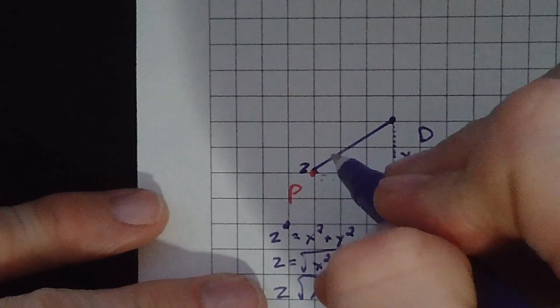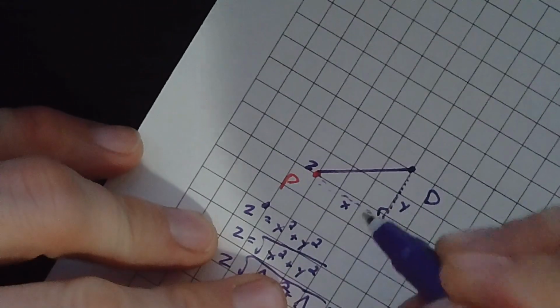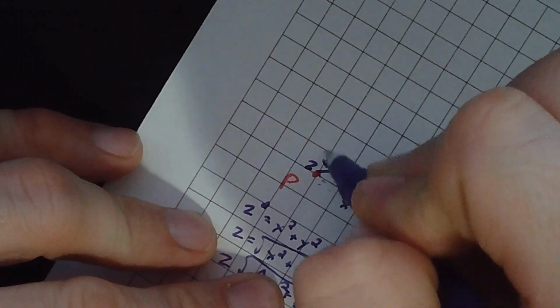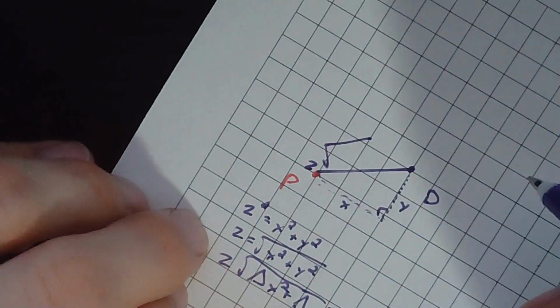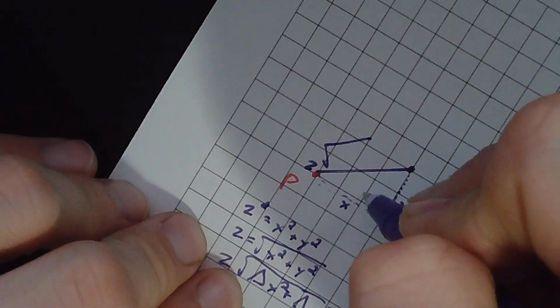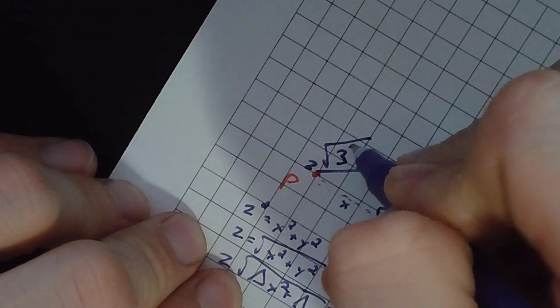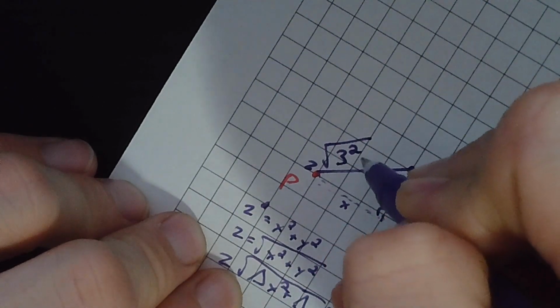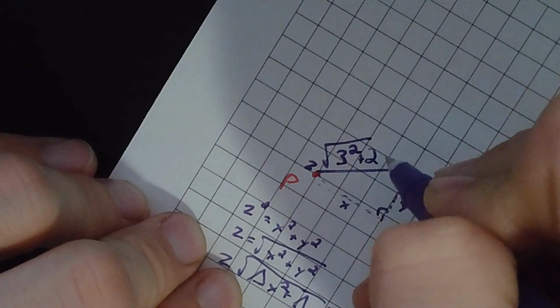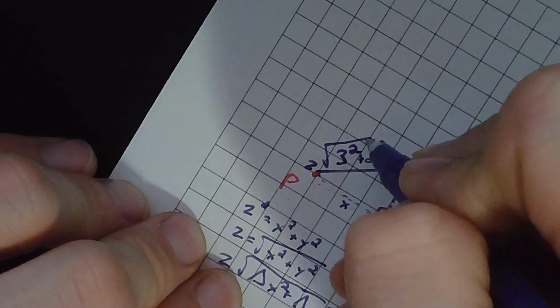So to figure out this length, it is the square root of my x value, which is 3. I'm going to square that, plus 2. I'm going to square that.